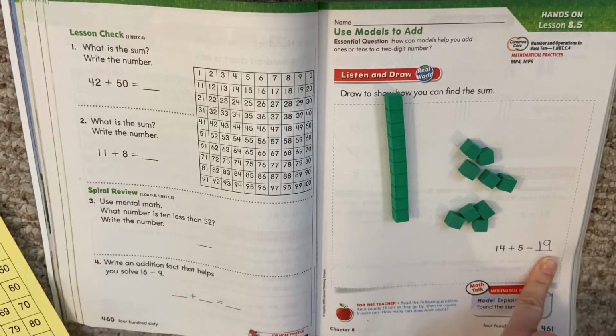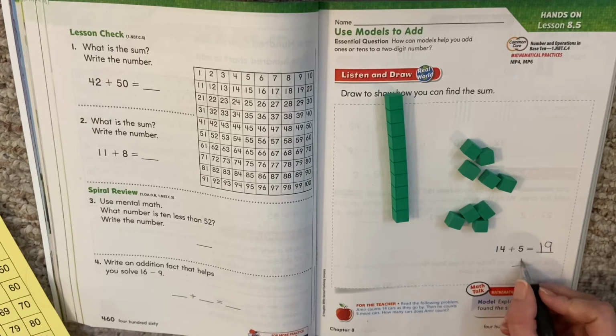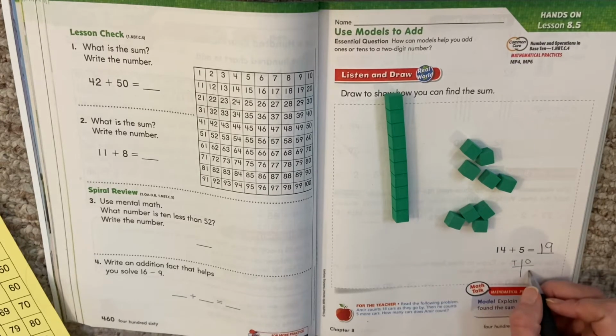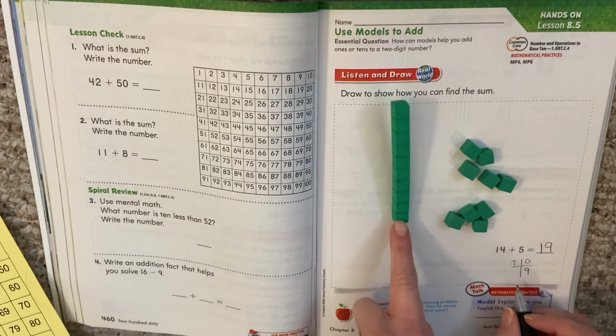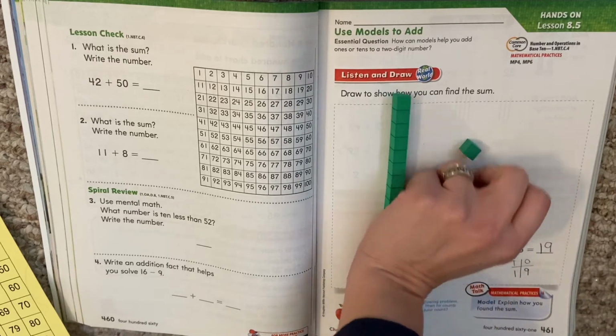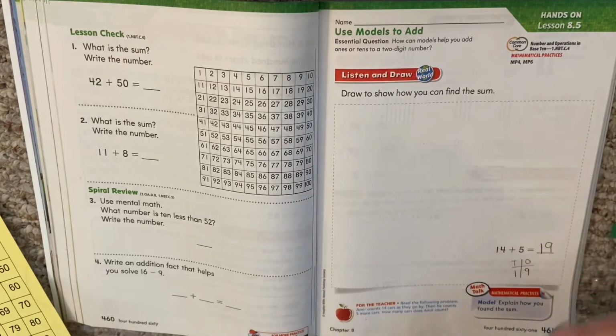Okay, if you have trouble, remember you can always do that handy TO chart if you need to, if you're having trouble with your 10s and 1s, right? And we looked at 9 1s, and we looked at 1 10, 19. That's what we're going to be working on today. Now, if we had to draw that out, boys and girls, you can just watch me model this page for you.